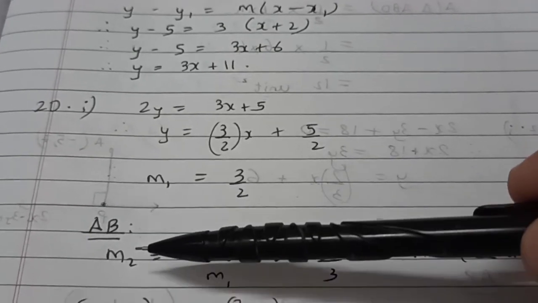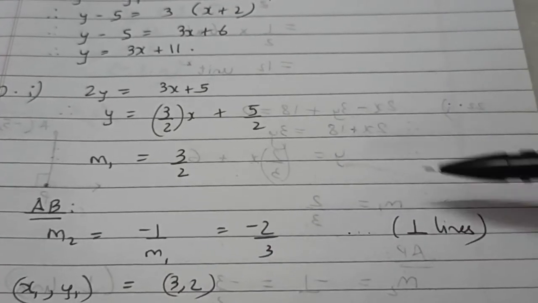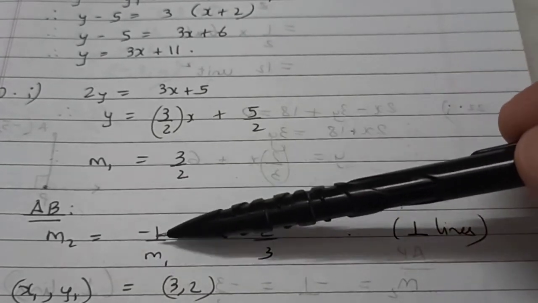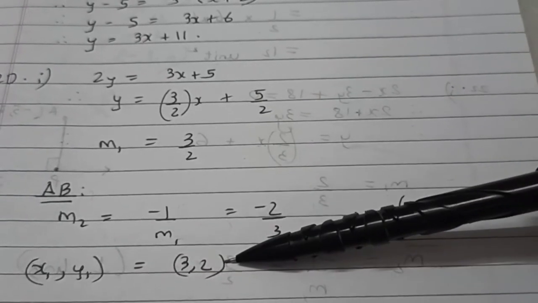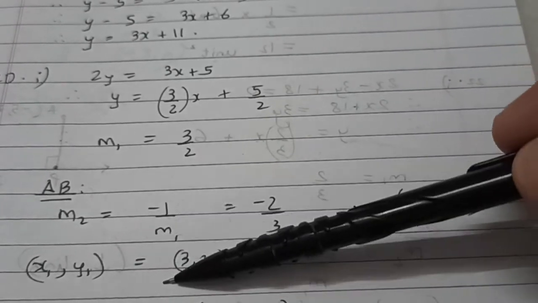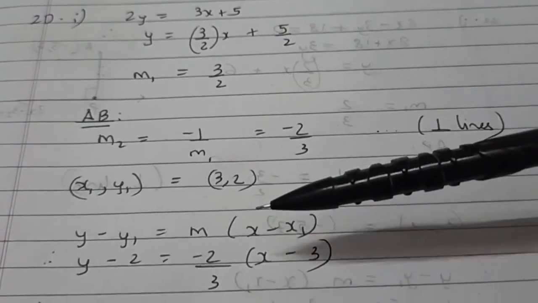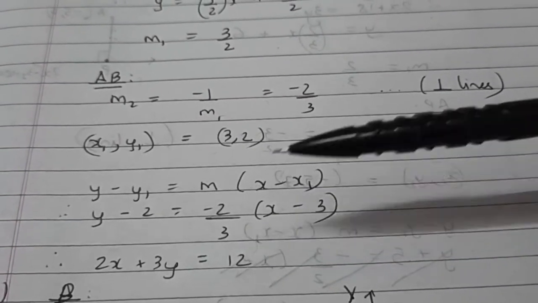For AB, find the slope. Perpendicular lines means that the two slopes are negative reciprocals of each other. I have 1 point at least given. So using the point slope formula, substitute and get the equation.